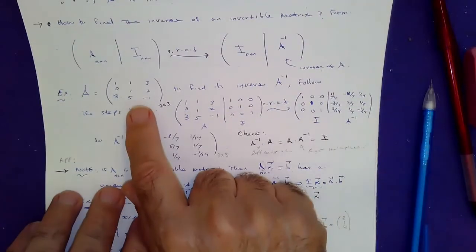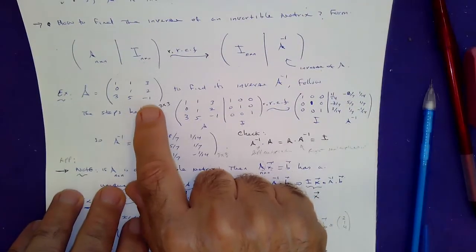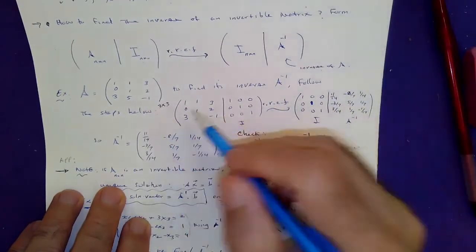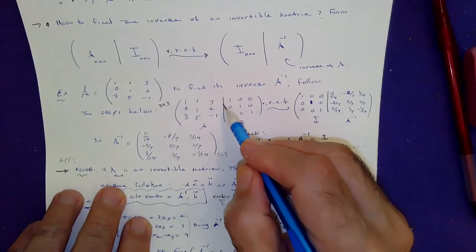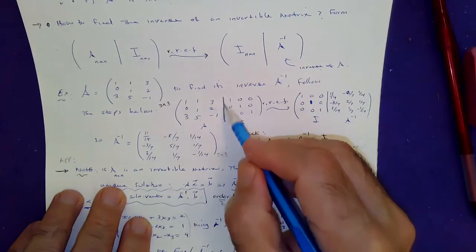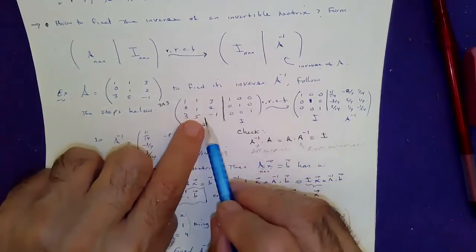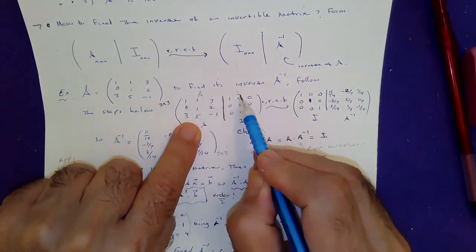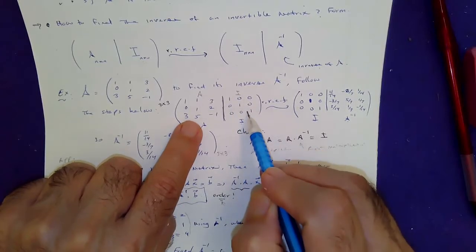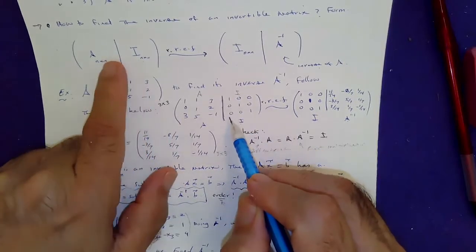Case in point, here's what we do. Suppose I give you a square matrix, 3 by 3, and I want you to find the inverse. So you make this special augmented matrix. You put matrix A on the left side and the identity matrix on the right side of this vertical line.